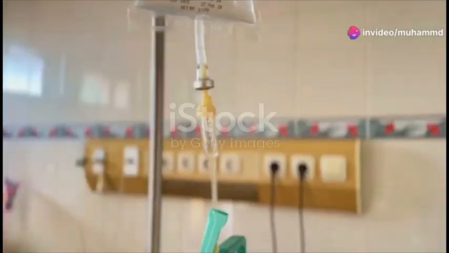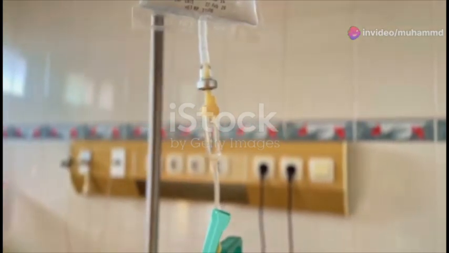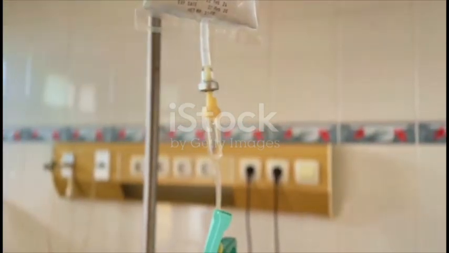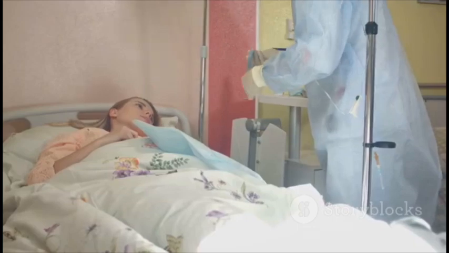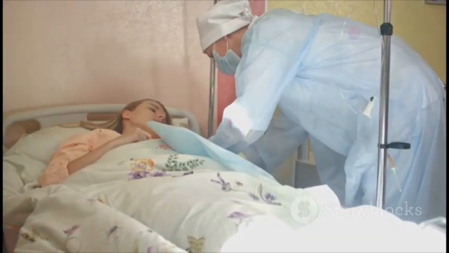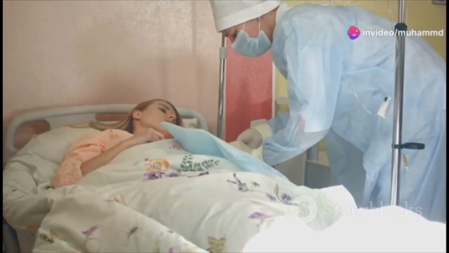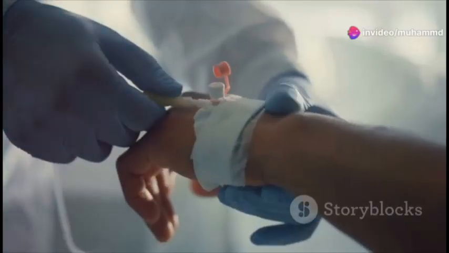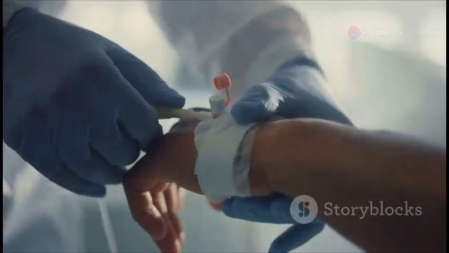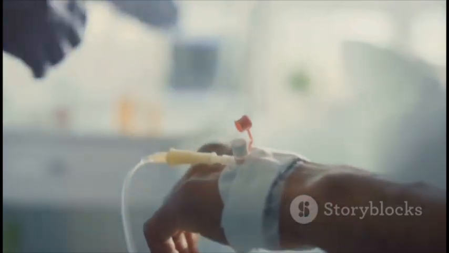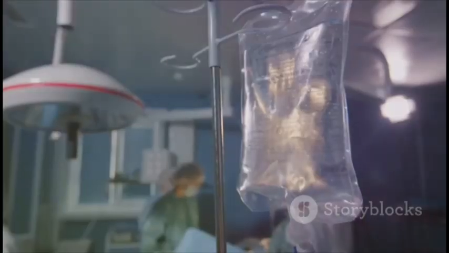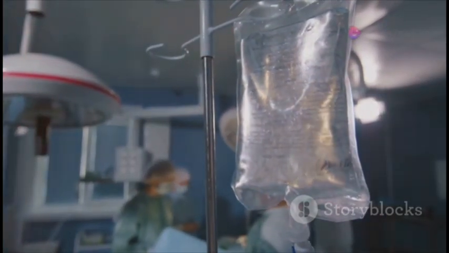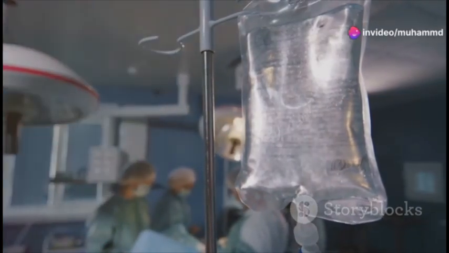First steps: fluid resuscitation. One of the first and most important steps in treating DKA is fluid resuscitation. This involves giving the child fluids intravenously, or IV, to help rehydrate them and restore blood flow to vital organs. The initial fluid bolus is typically given over the first hour and is based on the child's weight and severity of dehydration. The type of fluid used is usually normal saline, which is essentially salt water.